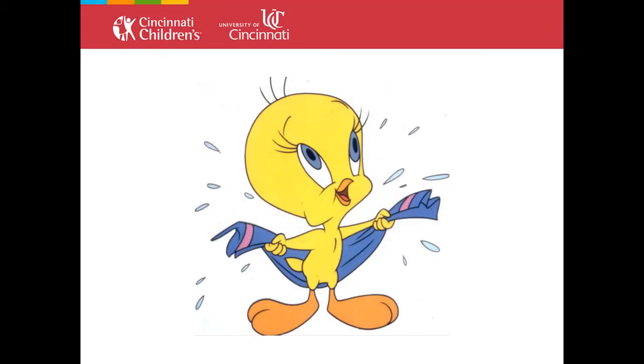This is Tweety Bird. Tweety Bird's the one that says, "I taw a putty tat." What Tweety Bird is doing is substituting easy speech sounds for harder sounds and using primarily T's and D's in the process.